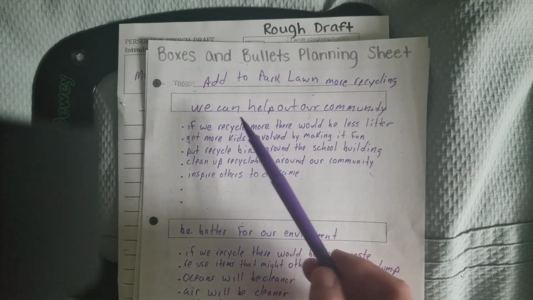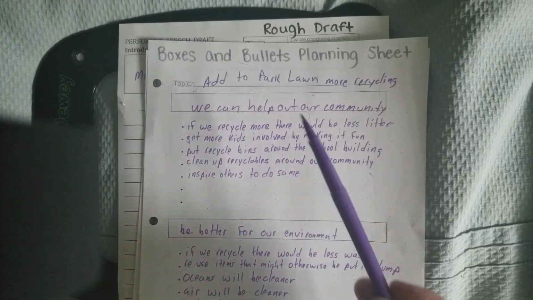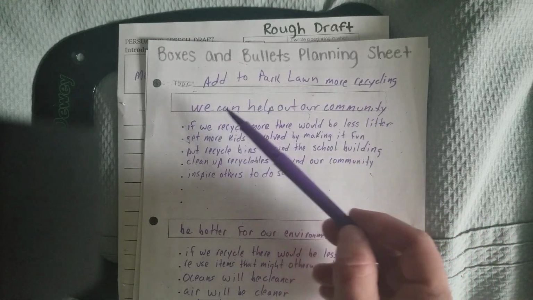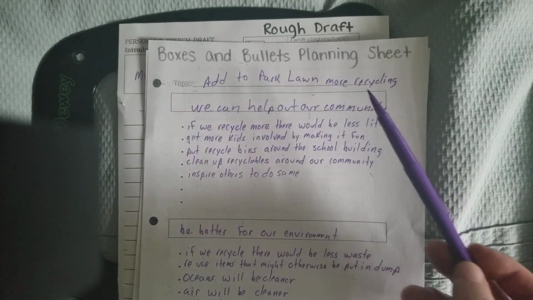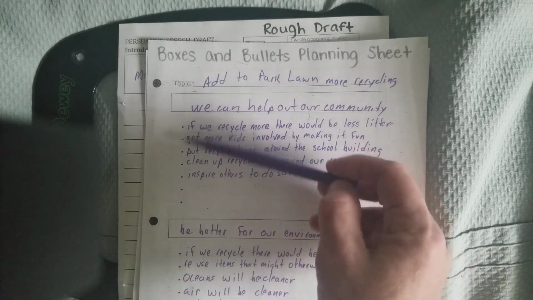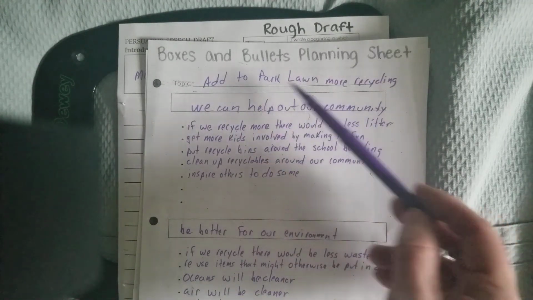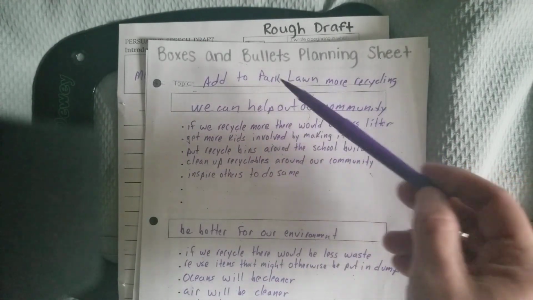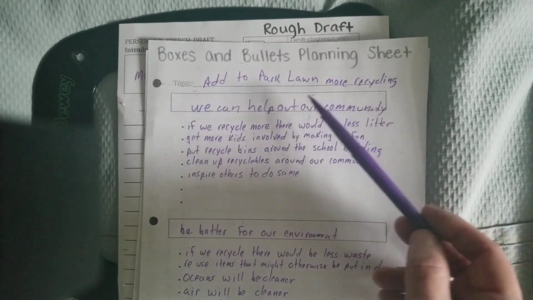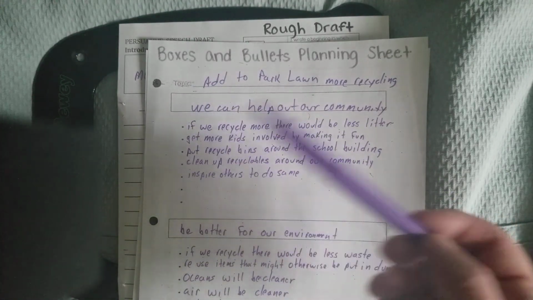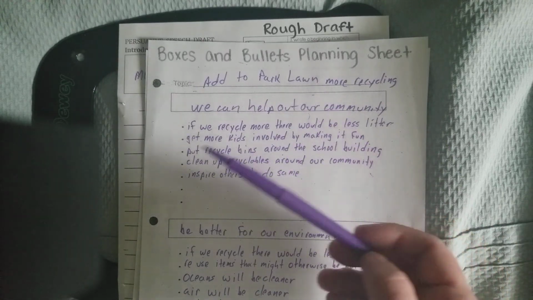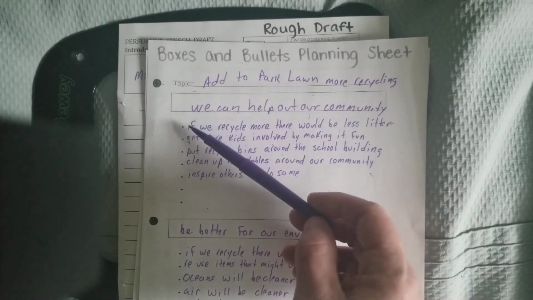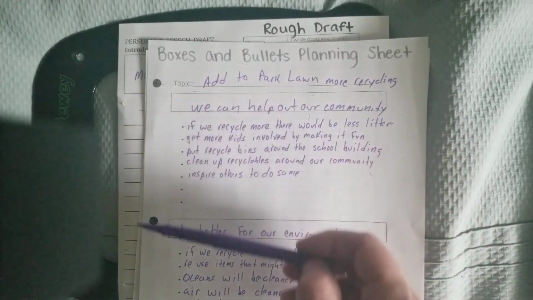This isn't really a complete sentence. I can say, if we added more recycling to Park Lawn, we can help out our community. And then I'm going to go into details here with my bullets. So my box is kind of the reason that's going to support adding more recycling to Park Lawn. This is my first reason. This is my first argument that I'm going to try to persuade somebody, Mrs. Jones, Mrs. Coda, the school board. This is so we can help out our community. And my bullets are going to be supporting what my box says.